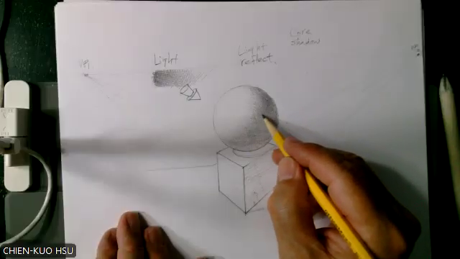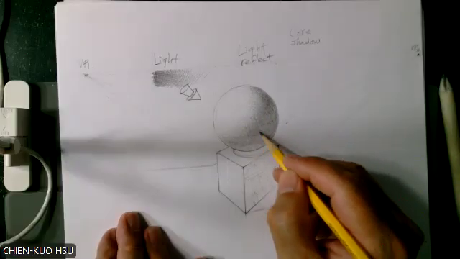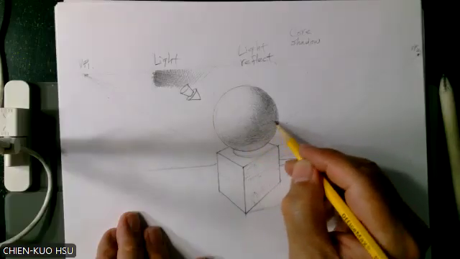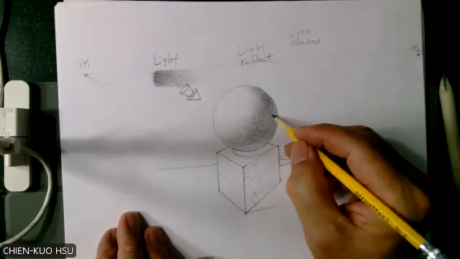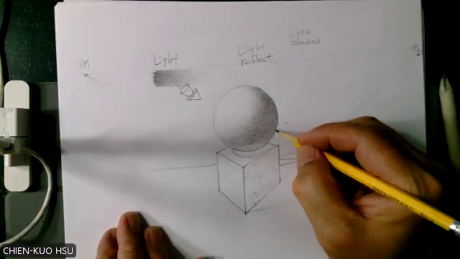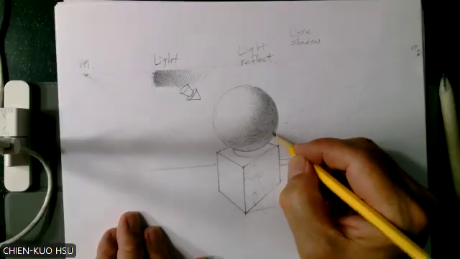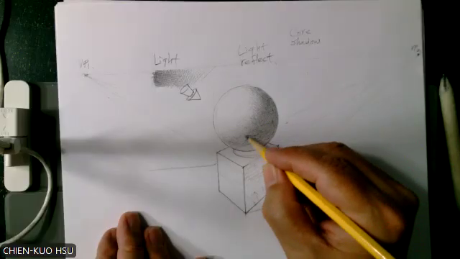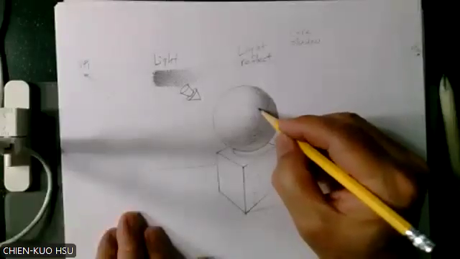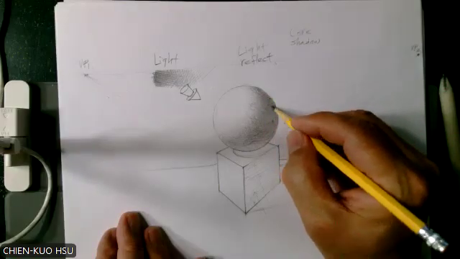Okay, just use different angles, keep overlapping past each other to make it really dark. Okay, try to make the transition as smooth as you can.